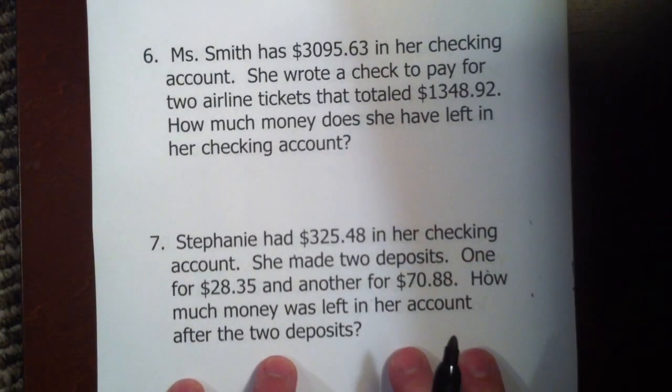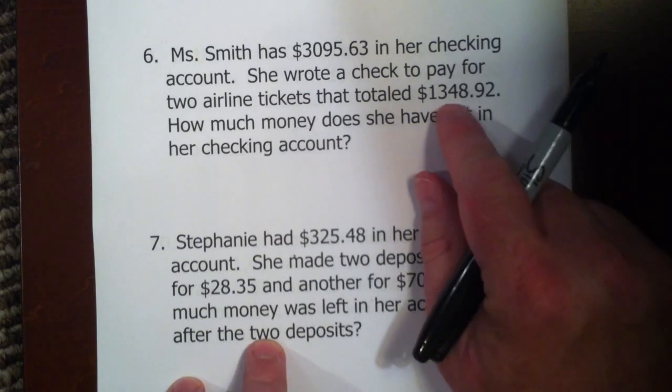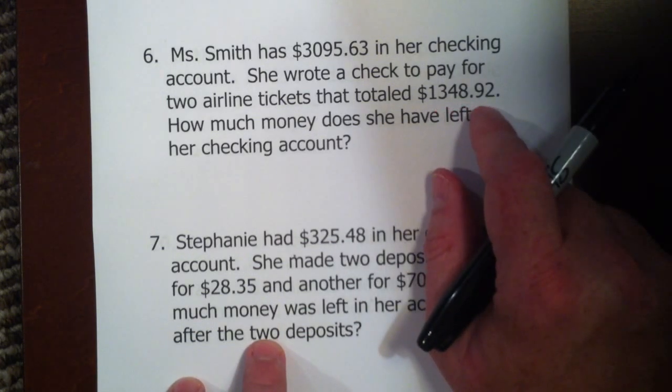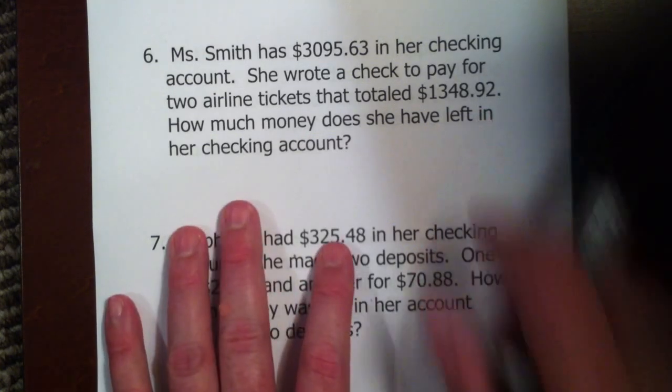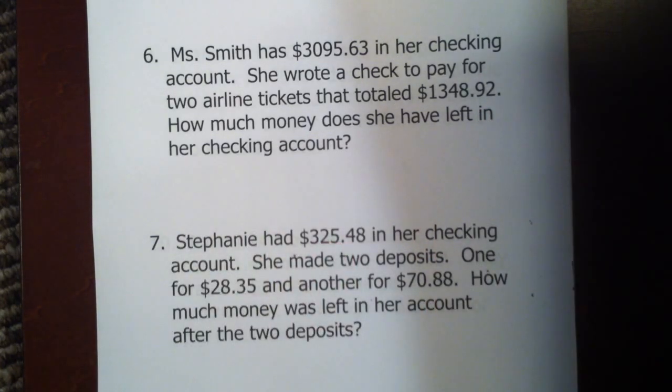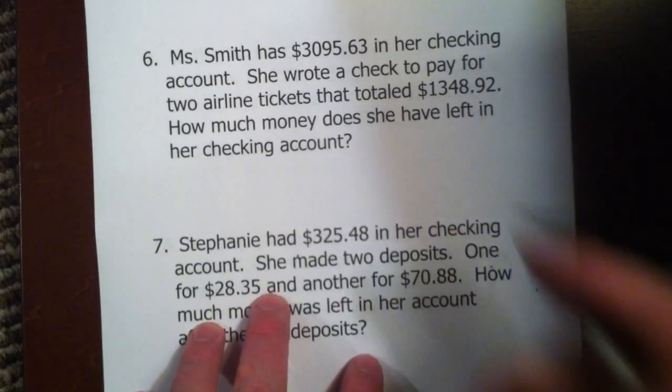Miss Smith has $3,095.63 in her checking account. She wrote a check to pay for 2 airline tickets that totaled $1,348.92. How much money does she have left in her checking account? When you write a check, that is what is known as a debit. That money is taken out of your account. So she had $3,095.63. She wrote a check for $1,348.92. The mathematical operation we're going to perform here is subtraction.